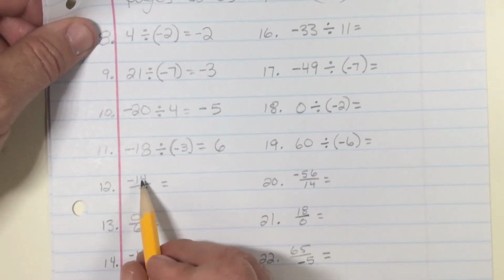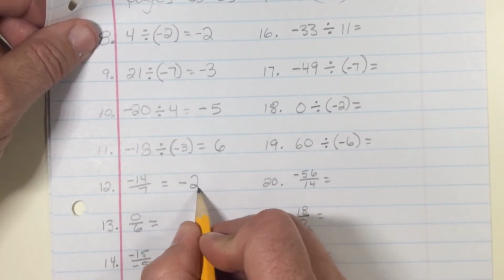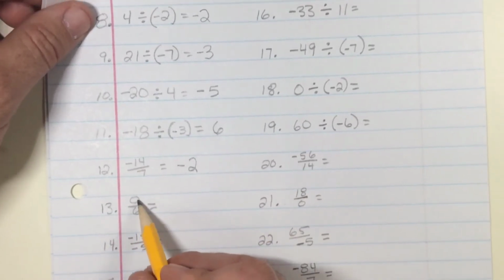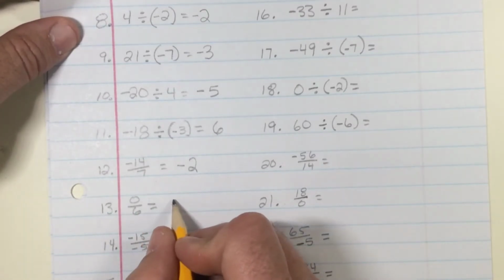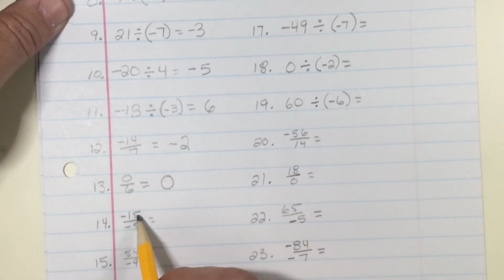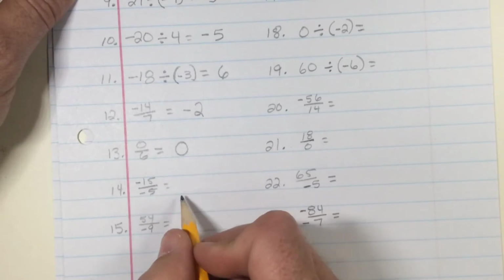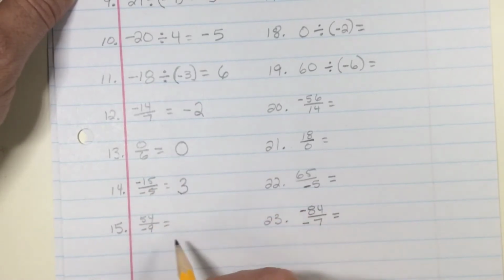Number 12, negative 14 divided by 7. Negative 2. Why is it negative? Because I have different signs here. Here I have 0 divided by 6. It's okay to have 0 on the top of a fraction. 0 divided by 6 is 0. Negative 15 divided by negative 5. So same sign, so my answer is positive. And 15 divided by 5 is 3.